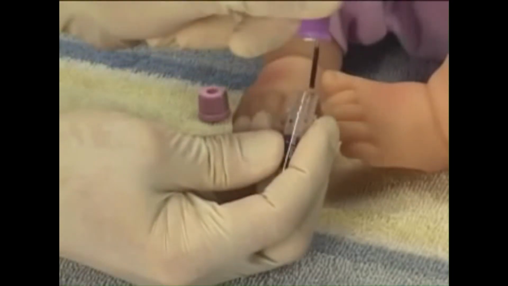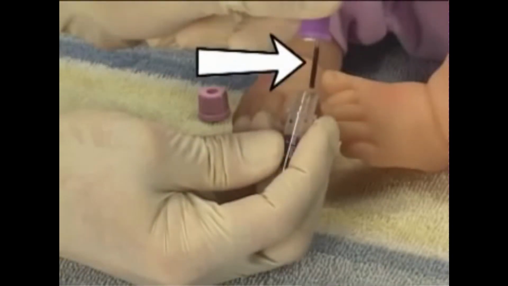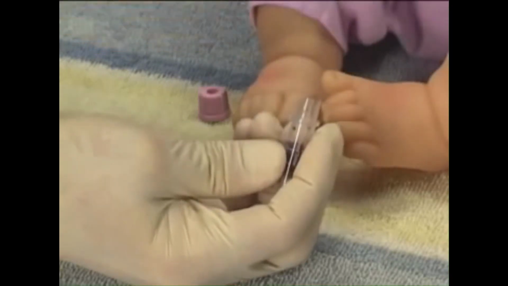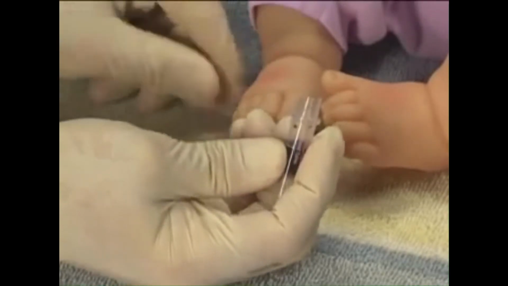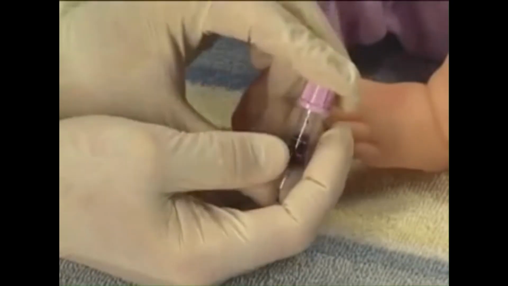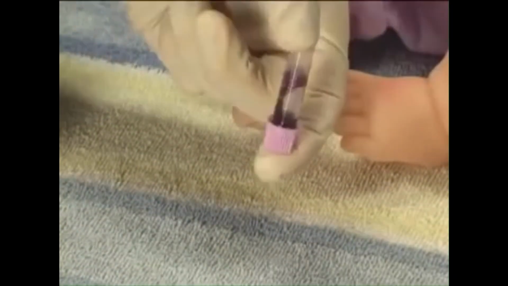After collection, remove the quick draw adapter from the microtainer and discard into a biohazard waste container. There will always be a small amount of sample in the capillary straw. Disregard this, as it is a very small amount that is difficult to remove. Cap the collection vial with its original cap, mix well, and process according to your facility's standard procedure.